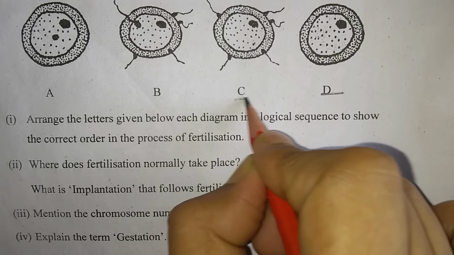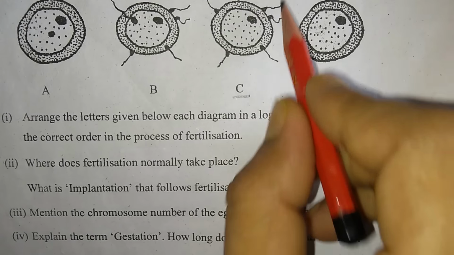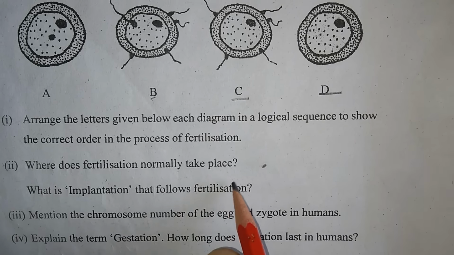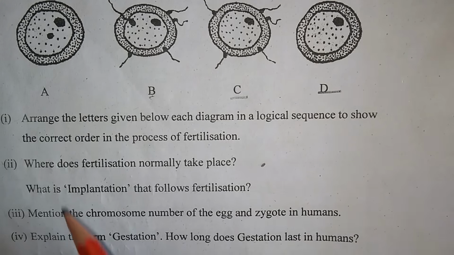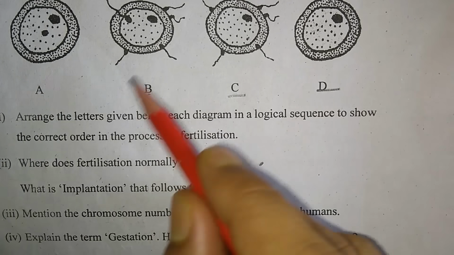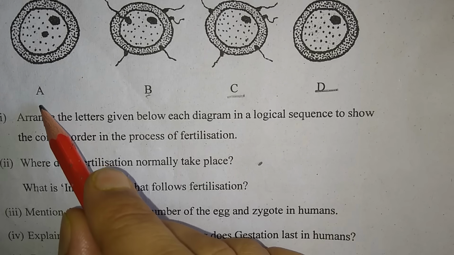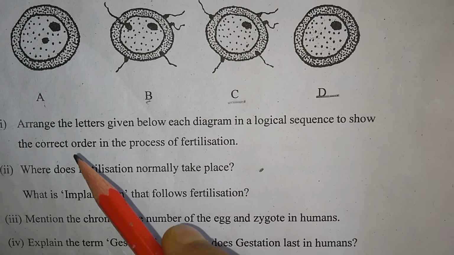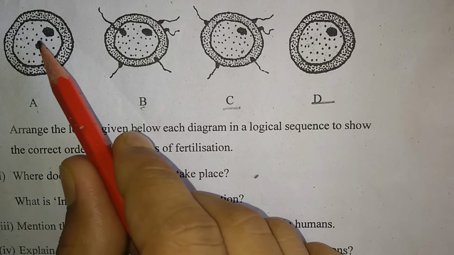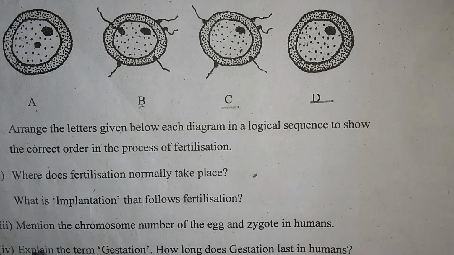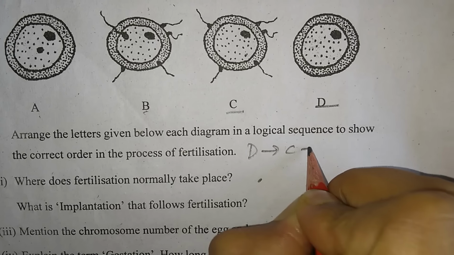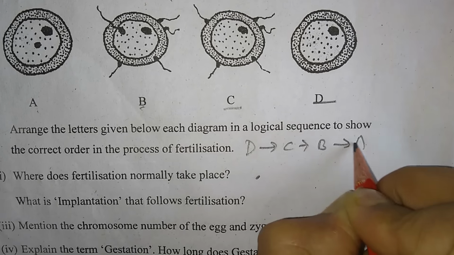The second one will be C. You can see many sperms are approaching the egg. The third one will be B. You can see only one sperm enter, and this is known as impregnation. And the fourth one will be A. You can see the nucleus of the sperm and egg. The nucleus of the sperm approaches the nucleus of the egg, right? So the order will be D, C, B, A.